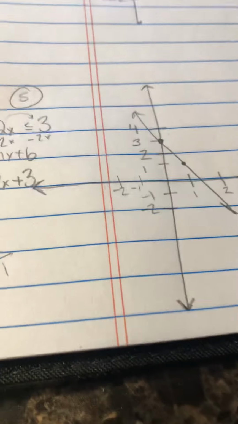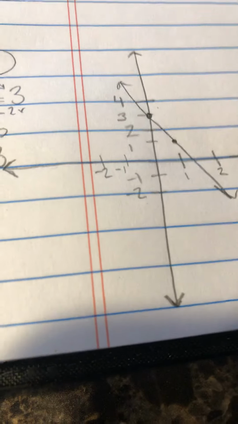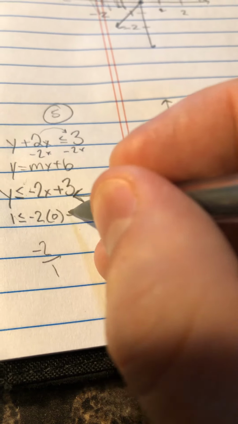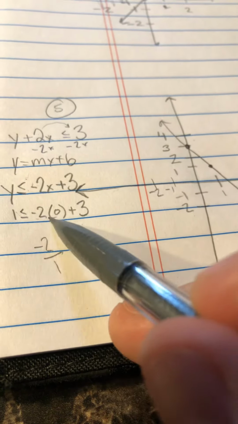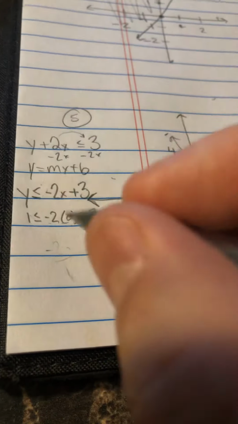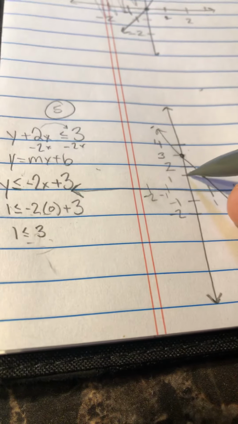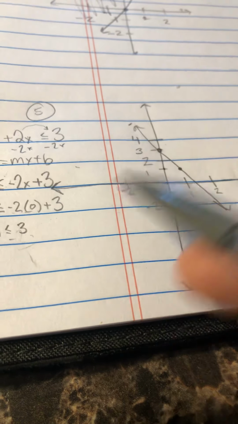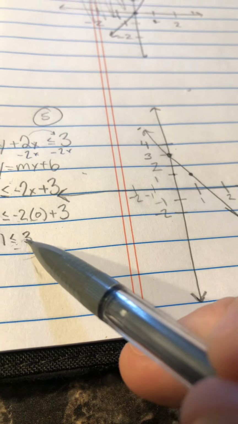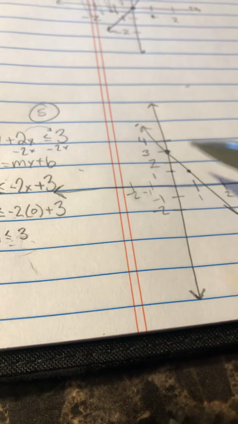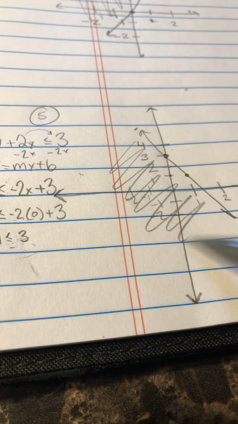And now you got to figure out, where do I shade? Do I shade the bottom side or do I shade the top side? Okay, so you're going to plug in 1 for the y and 0 for the x. So negative 2 times 0 is 0. So we have 1 is less than or equal to 3. Is that true? So here was 0, 1. Is 1 less than or equal to 3? Yes, it is. So that tells you that this point is true. That tells you you're going to shade this side right here.